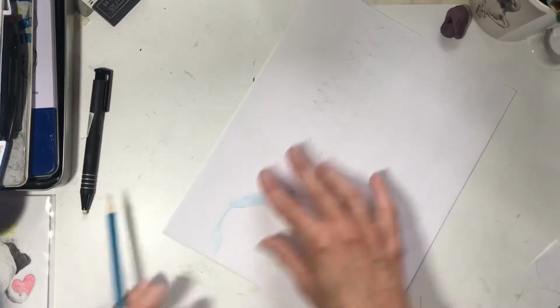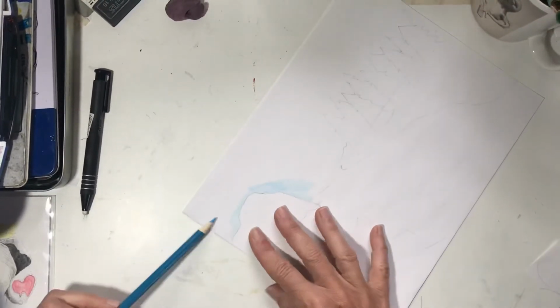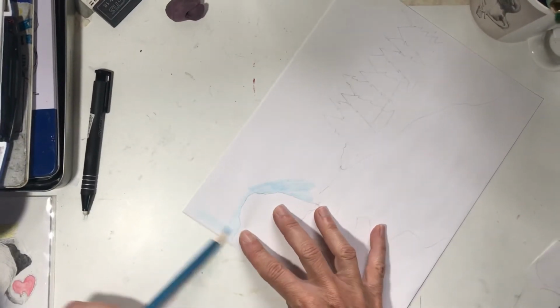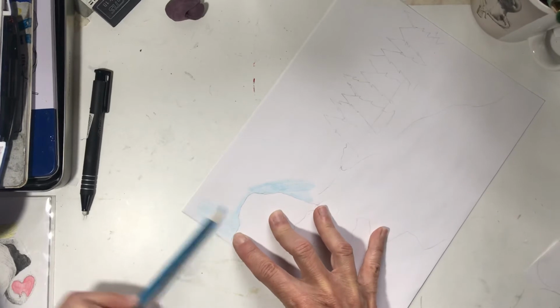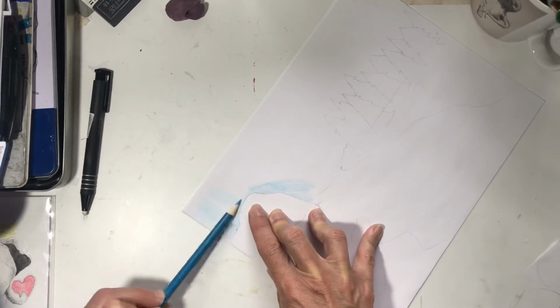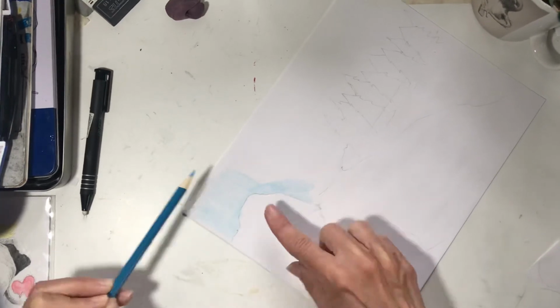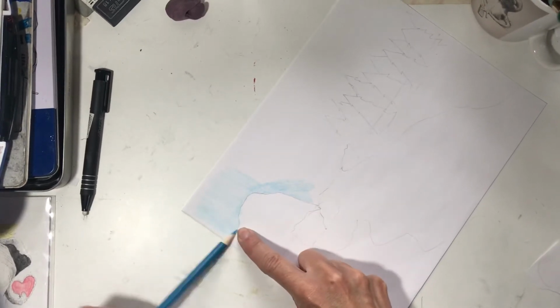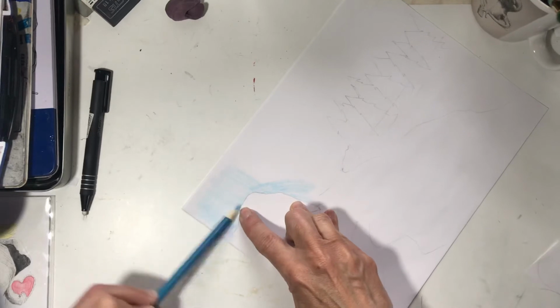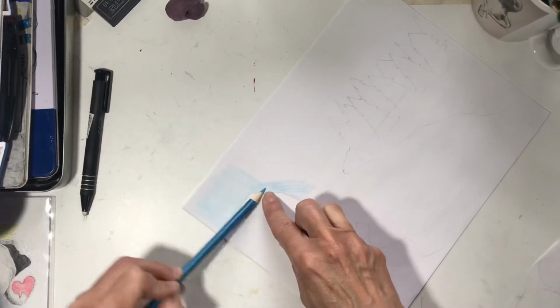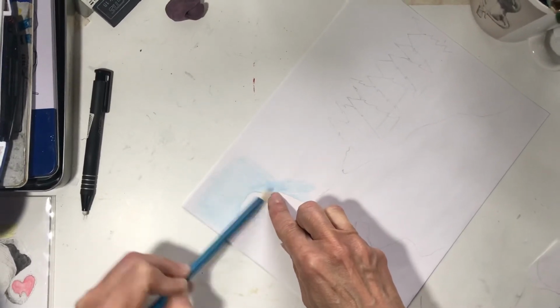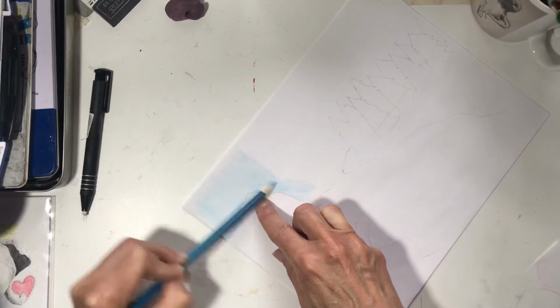Go back and forth, back and forth, back and forth. A lot of times when I do crayon or colored pencils and I'm going back and forth, notice how I move my finger? My finger is actually stopping the pencil from going on the cave. So I use my finger as kind of a stop.